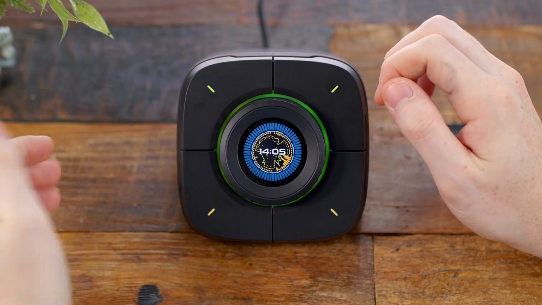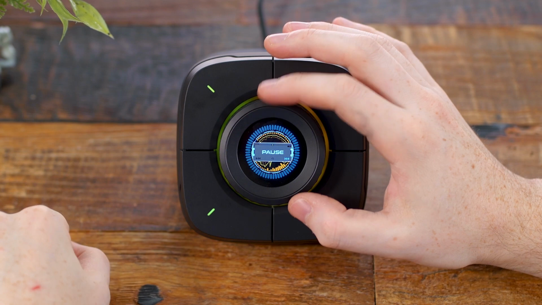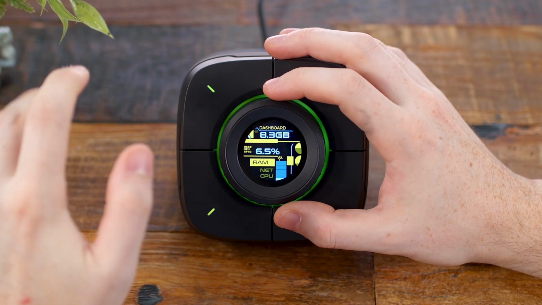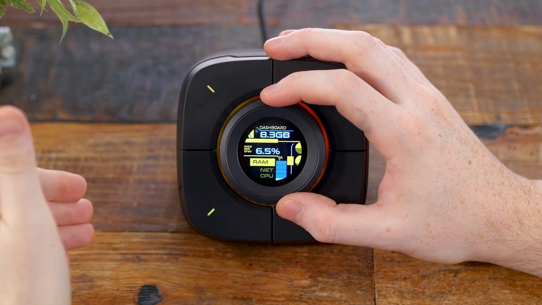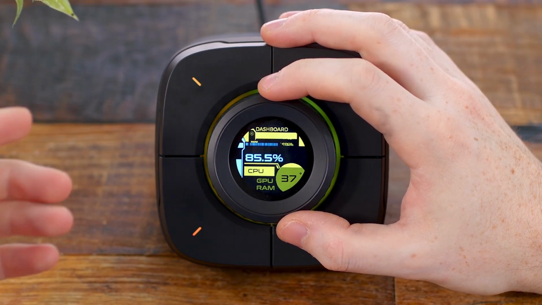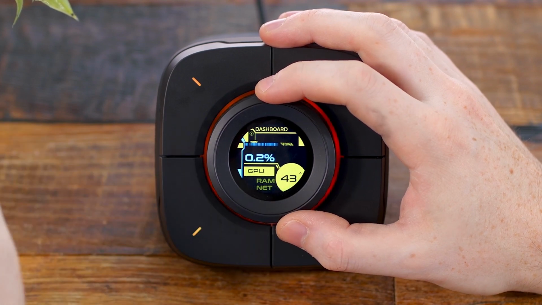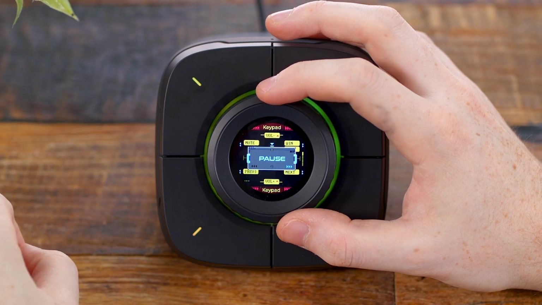And to switch between the different menus, you hold in the top left button until it will pause this, and then you can cycle between to the next one. This one shows you your CPU usage and information real time. So right now it's showing me RAM, got my network speeds, upload and downloads, CPU usage and temperatures, GPU usage and temperatures. Cool if you want to monitor that stuff real time.